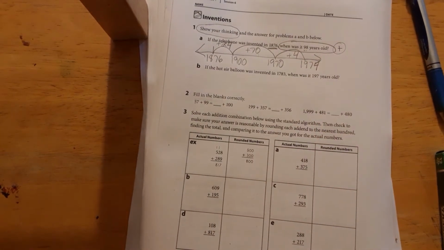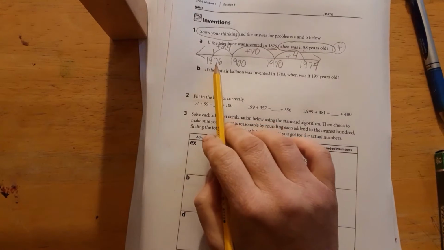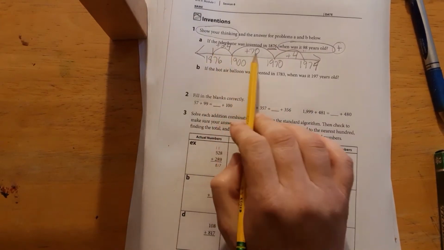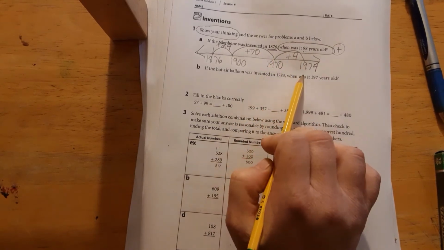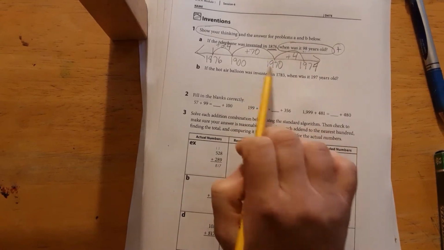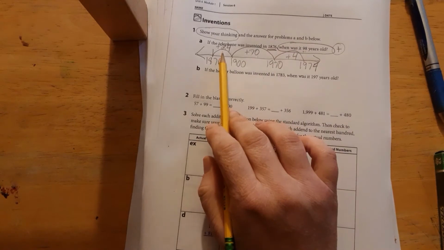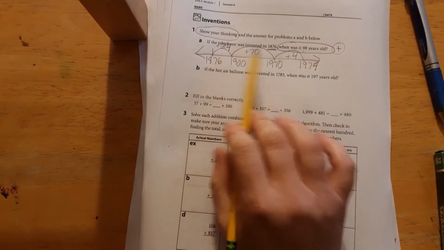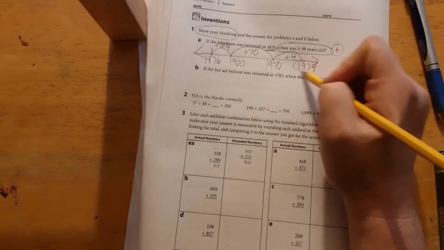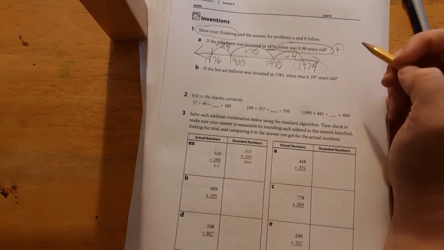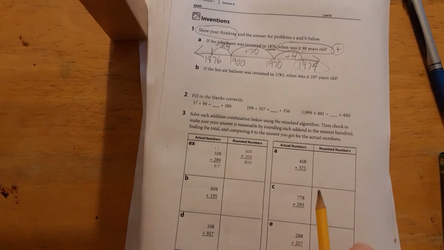I'm going to check my work. 1876 plus 24 plus 70 is 1970, plus 4, 1974. I have 70 plus 24 is 94. 94 plus 4 is 98. So in 1974, the telephone was 98 years old.